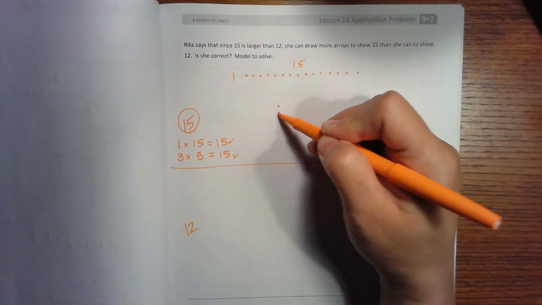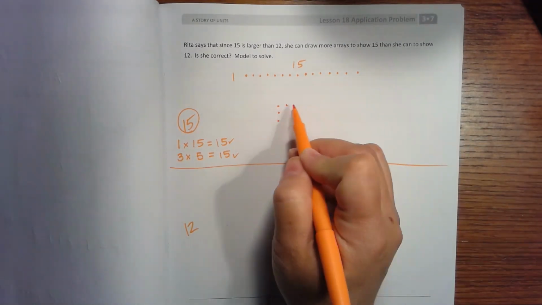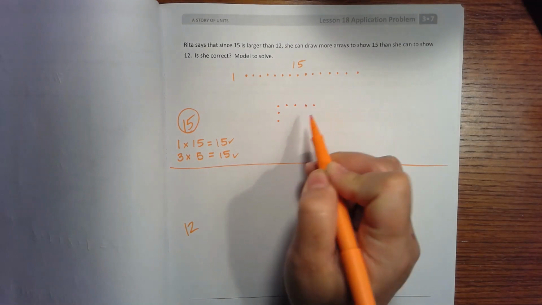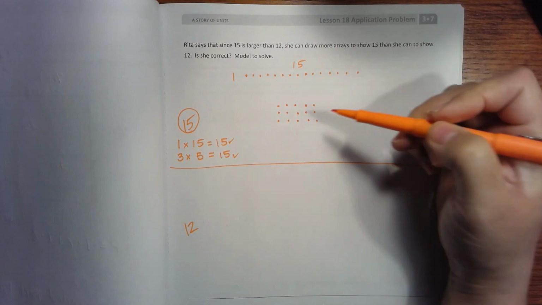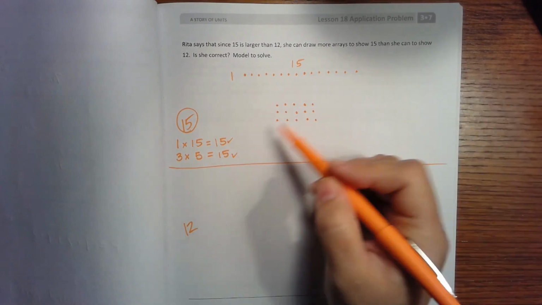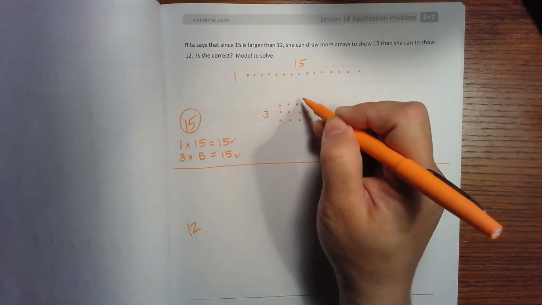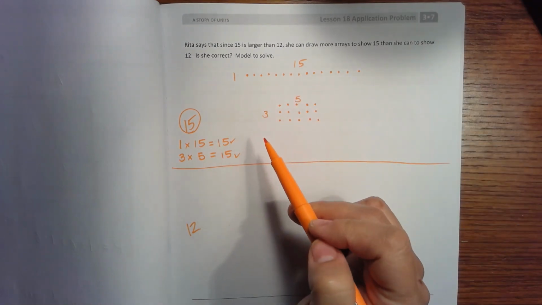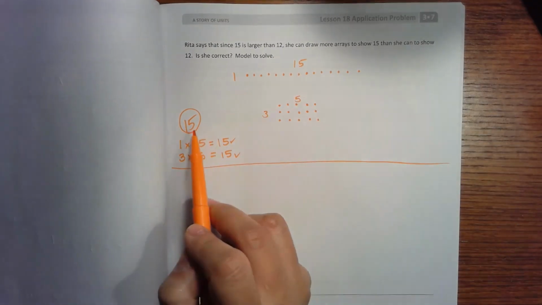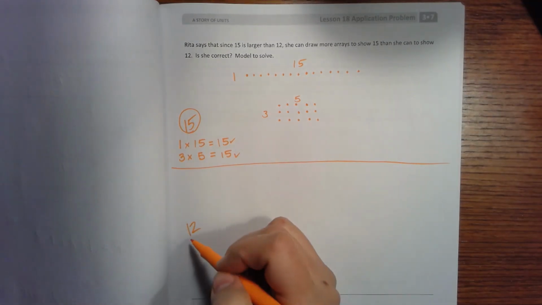Okay, 1, 2, 3. Doesn't have to be perfect. So that should be 5, 10, 15. So I have 3 groups of 5. Both of these arrays equal 15. Now down here we had 12.